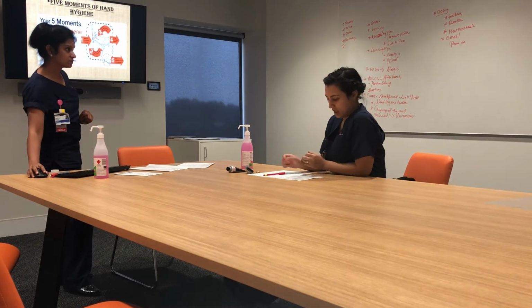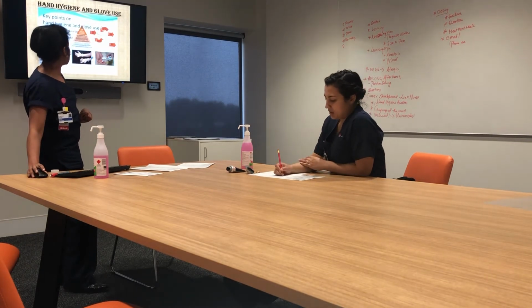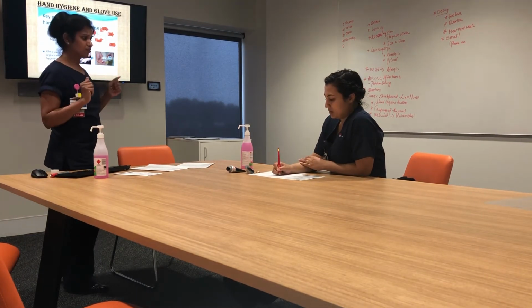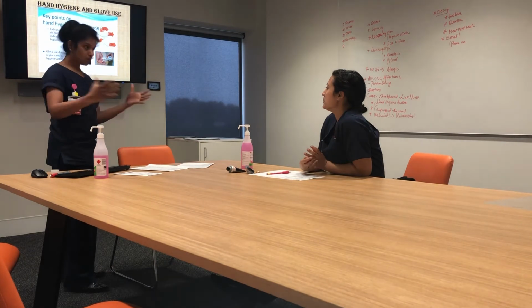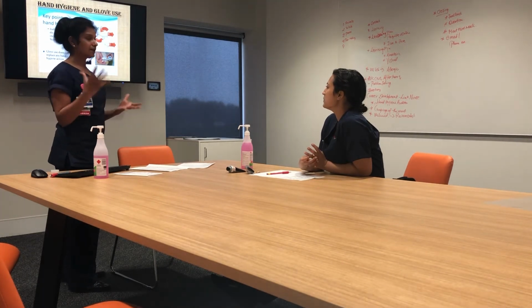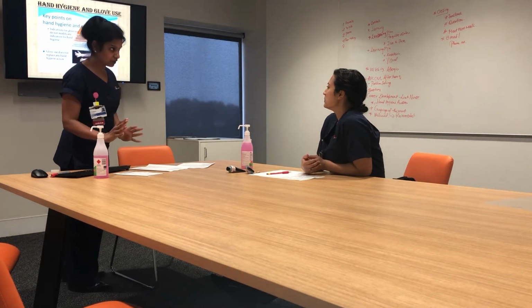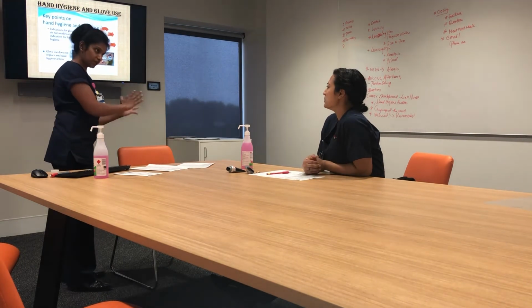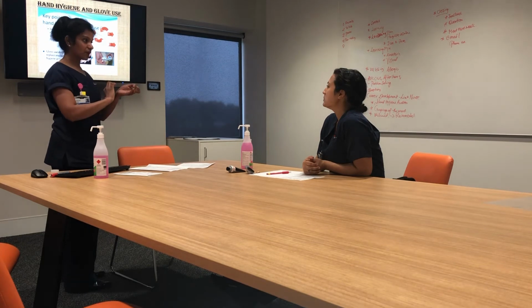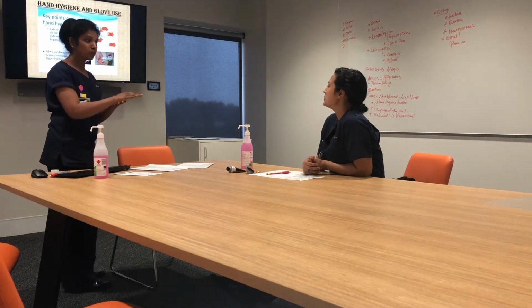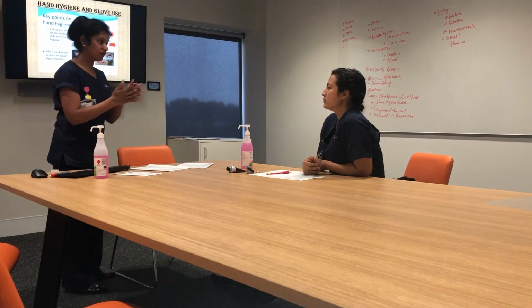Can we move on? Yes. So hand hygiene and glove use. Especially in a hospital setup, gloves are readily available. It is not just to protect you, it is also to protect the patient. So if you're using gloves, before putting the gloves on you have to do hand hygiene.